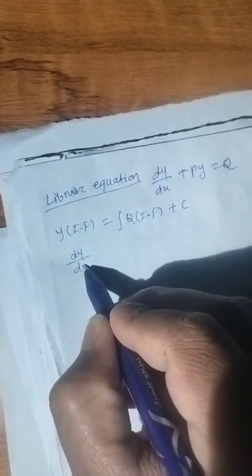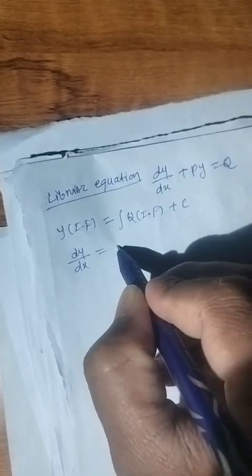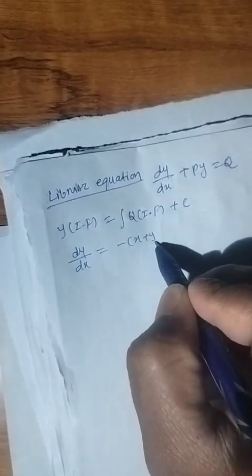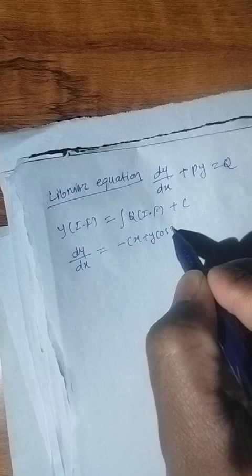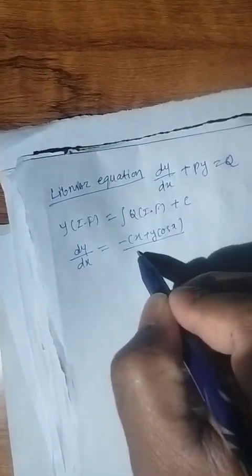Let us look at the example. dy by dx equals minus x plus y cos x divided by 1 plus sin x.